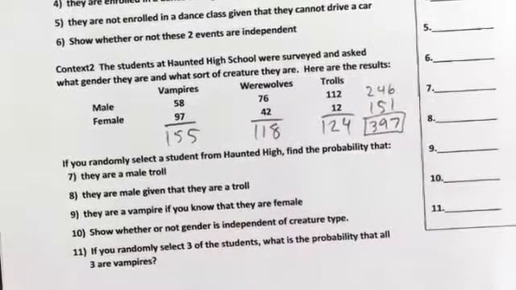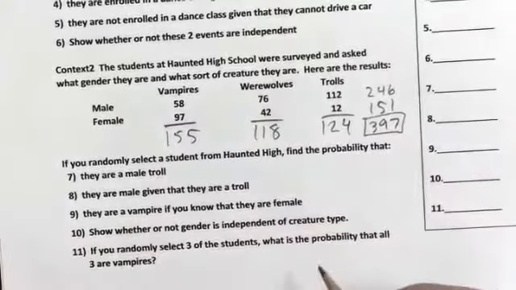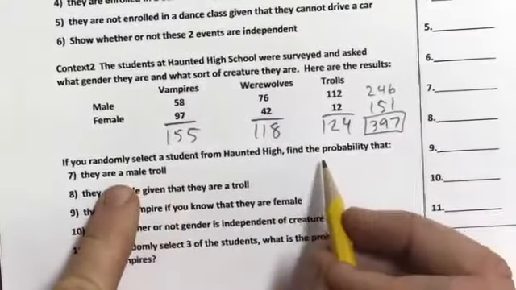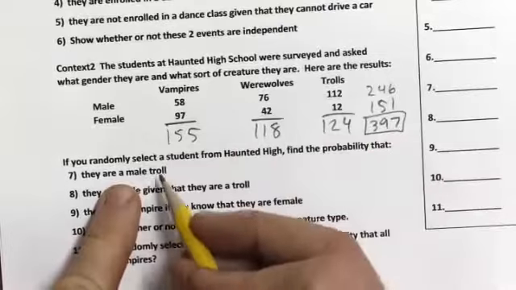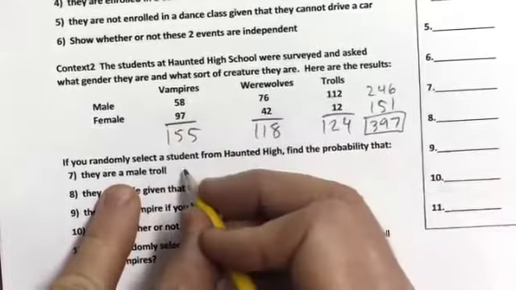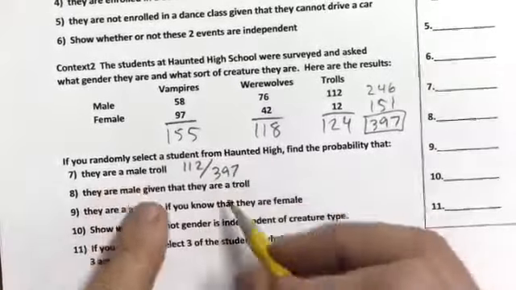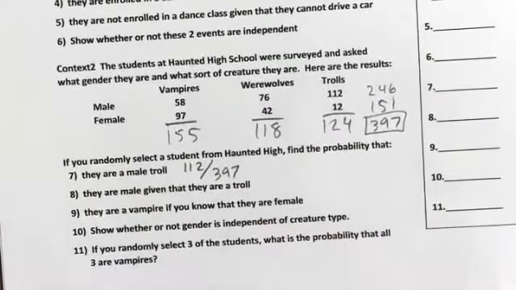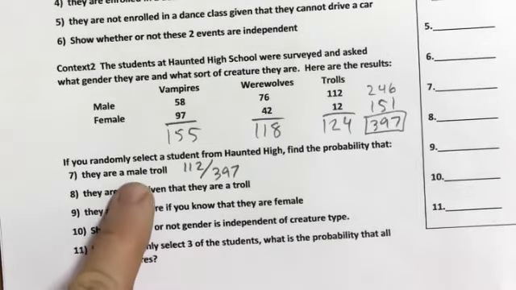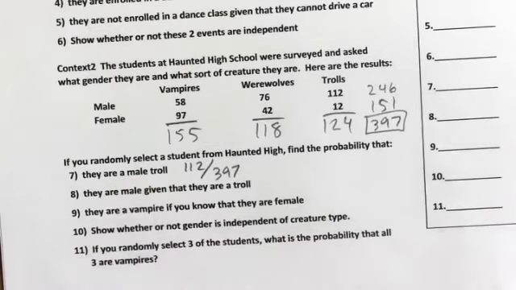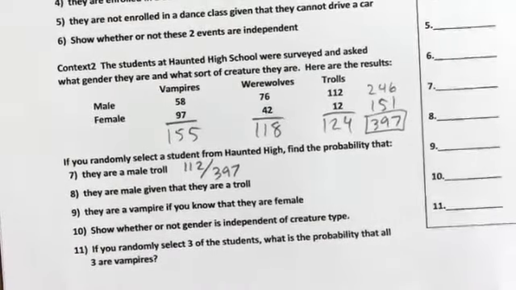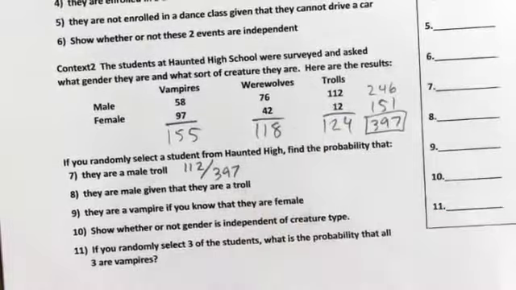Now we can answer the questions that are being asked here. All right, what's the probability you'll get a male troll if you randomly select one of these creatures? Male trolls, there's 112 out of the total possibilities, 397. That would be considered showing your work. Oh, did I do that right? Male troll. Yeah, I did that wrong in my key. So darn it. But anyway, the probability of male trolls, definitely 112 out of 397.